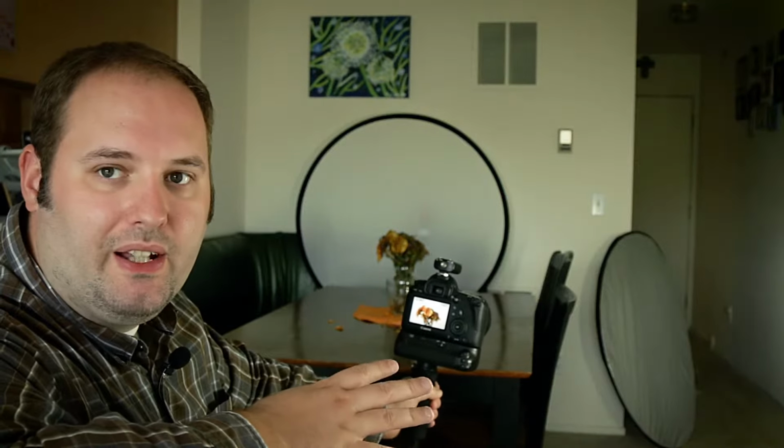This is important because if you're ever doing portraits, a lot of times people don't expose properly for the subject to really get the detail in their eyes. It's the same thing here. We want to get the details in the plant, so we have to adjust for it.